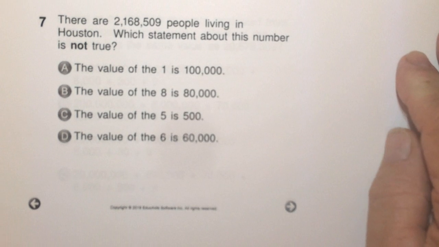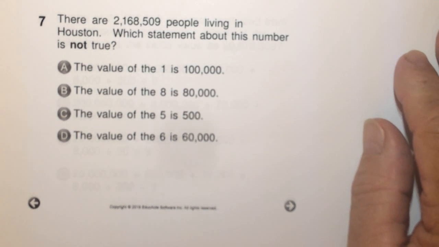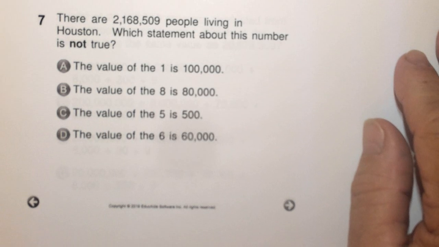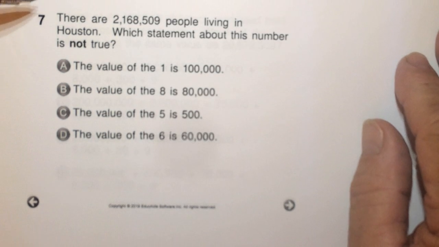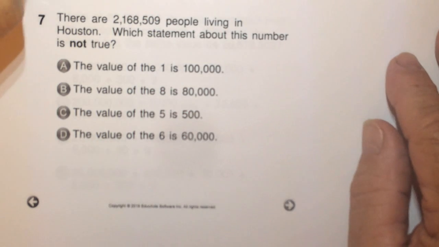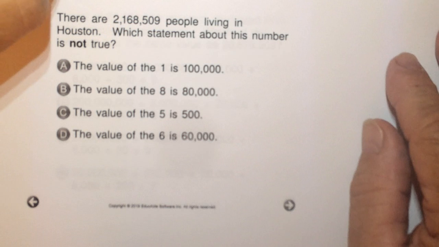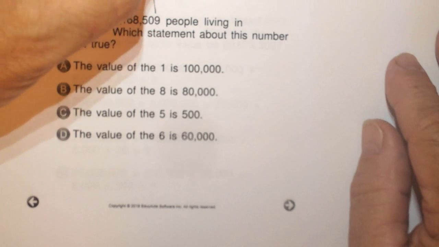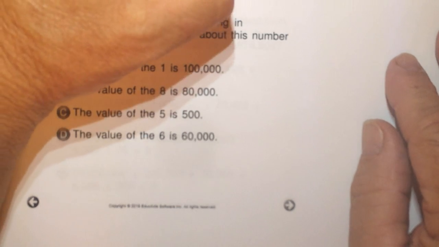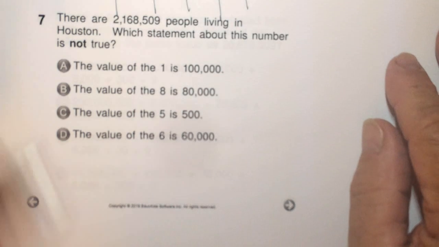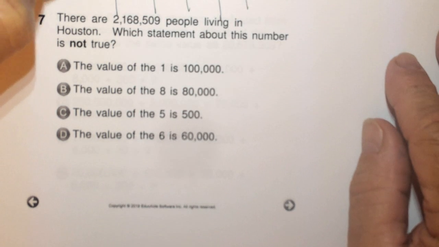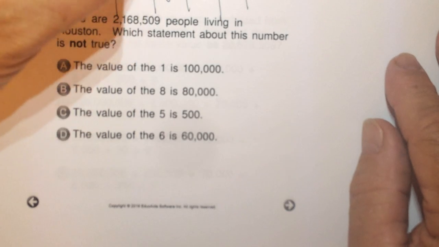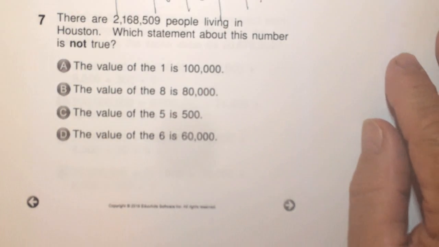This type of problem is used just to see if our students are understanding what value actually means. Okay? So, again, if I make a place value chart, it will really help me. I'm going to start out with millions, because that's what my number starts with. And then I need 100,000s. I need 10,000s. I need thousands. I need hundreds. I need tens. And I need ones. And each digit goes in its corresponding place value. So a 2, a 1, a 6, a 8, a 5, a 0, and a 9.